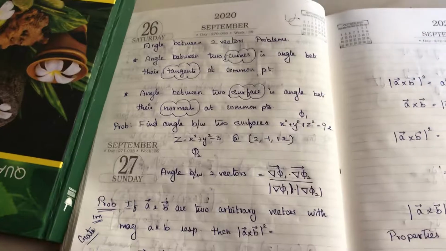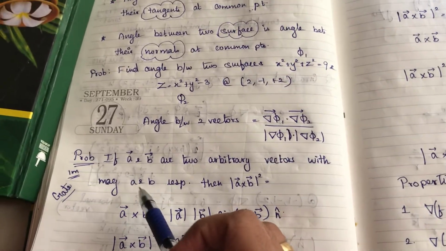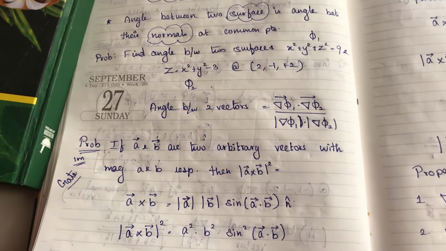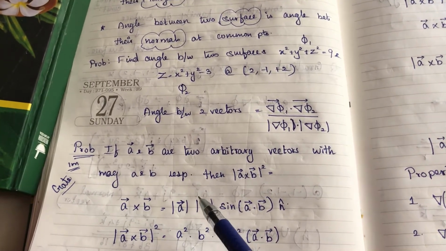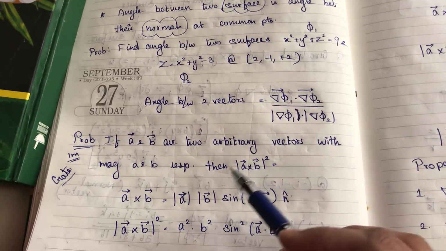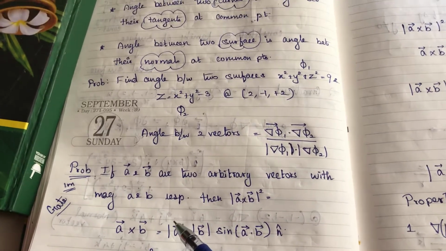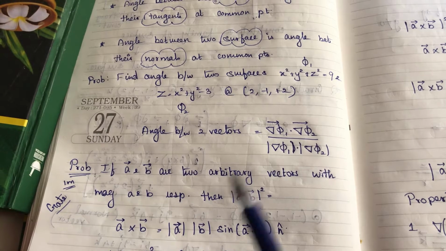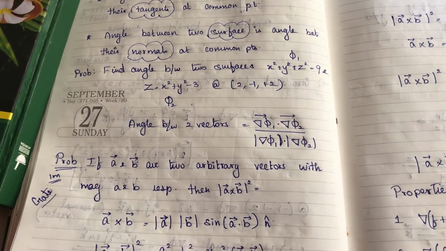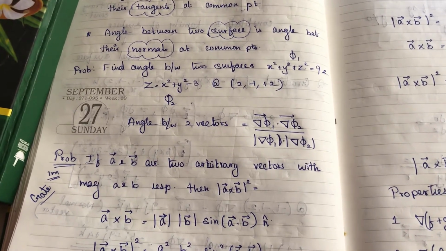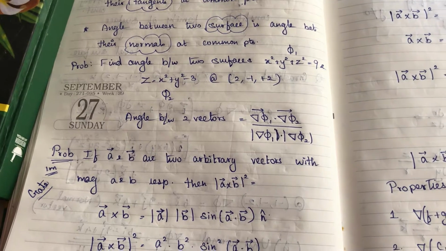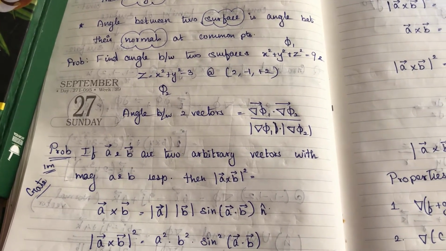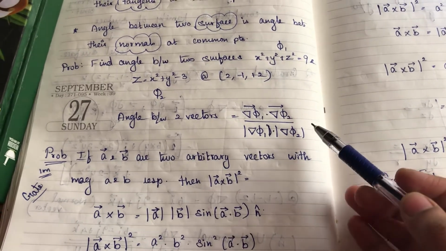So we will do the problems here. A, B are two arbitrary vectors. We know that with respect to A, B, wait. Actually, I have written the question here.